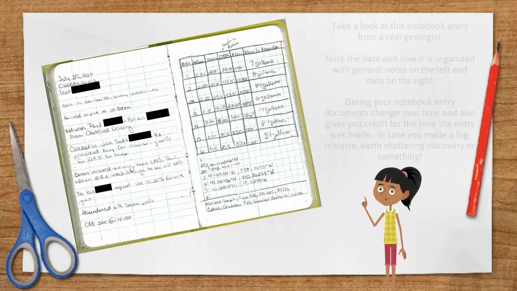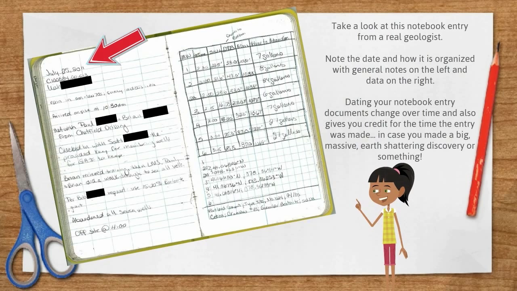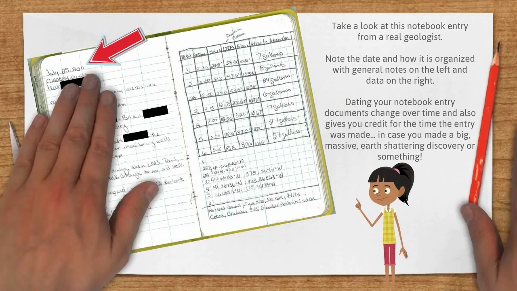Take a look at this notebook entry from a real geologist. Note the date and how it is organized, with general notes on the left and data on the right. Dating your notebook entry documents changes over time and also gives you credit for the time the entry was made, in case you make a big, massive, or shattering discovery or something.